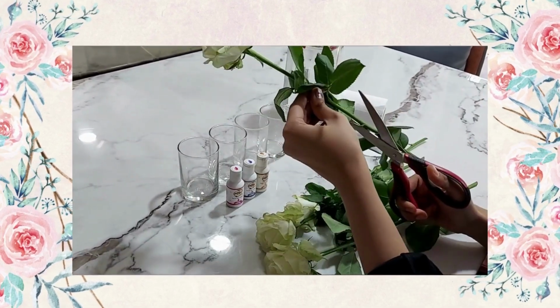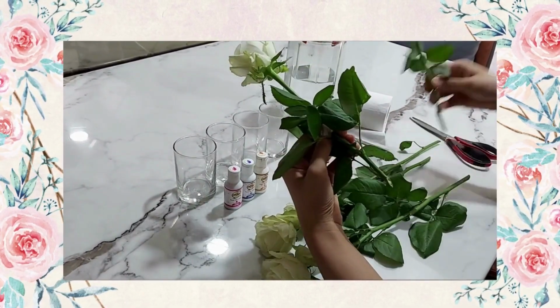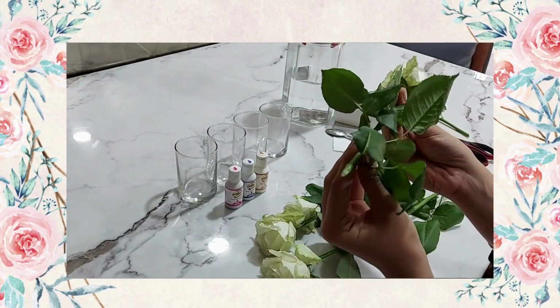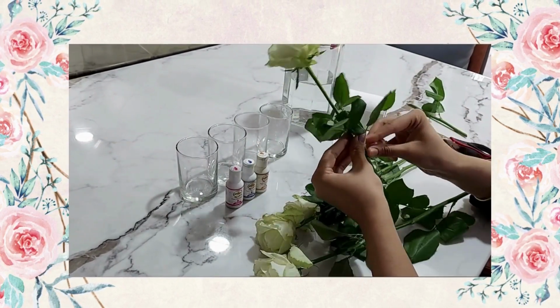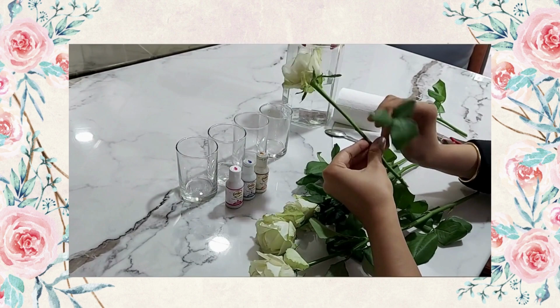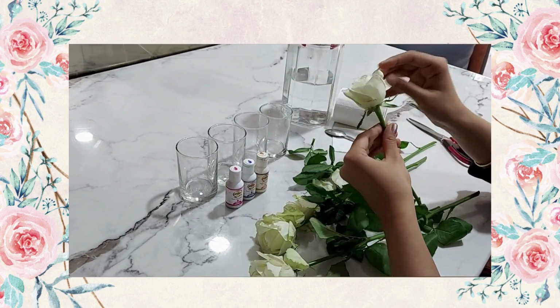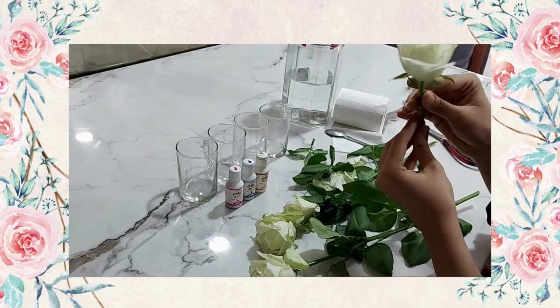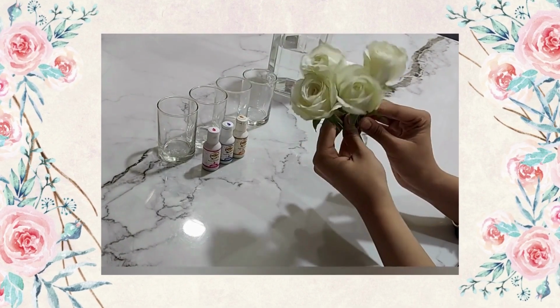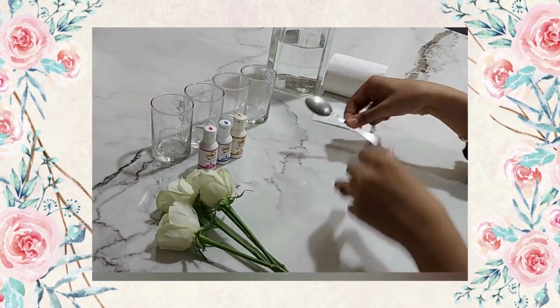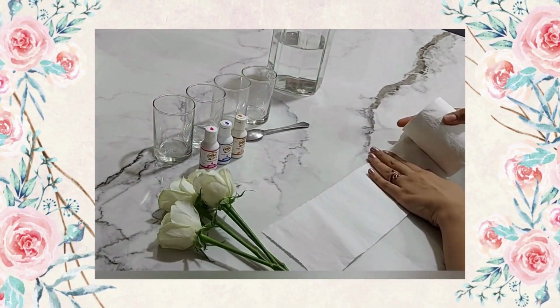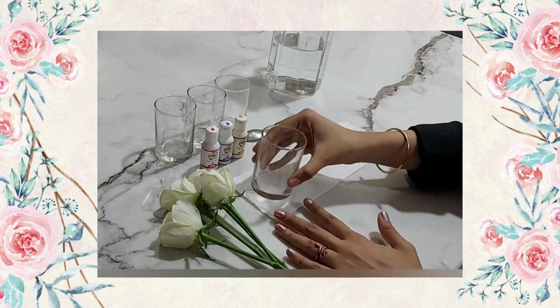Let's start with cleaning our flower stems. Try to remove the excess leaves as well as the old wilted petals and keep all the roses ready for the experiment. Be mindful when you cut the stems of the flowers. Try to cut the stem at an angle. Cutting the stems at this angle will allow for better water intake as they won't be sitting flat on the bottom of the glass.